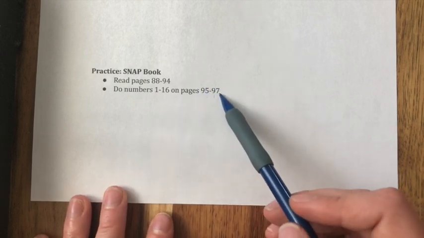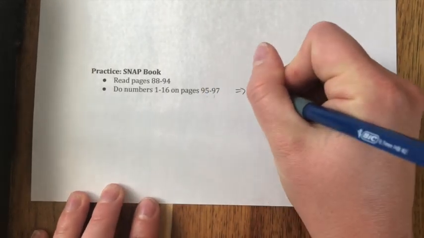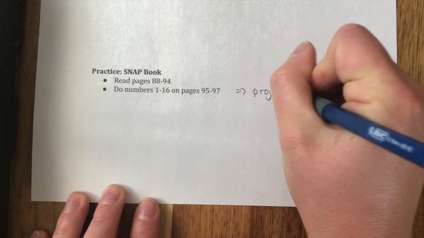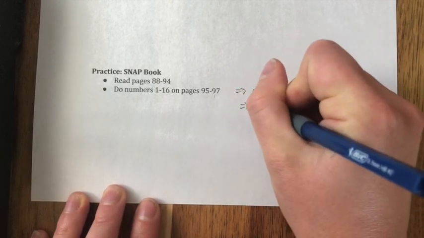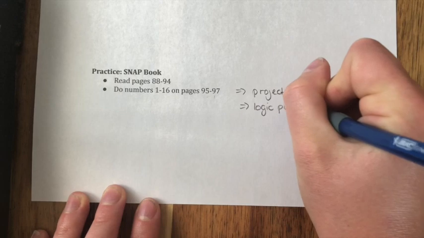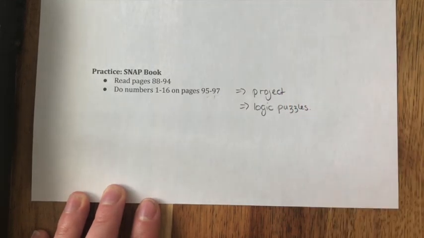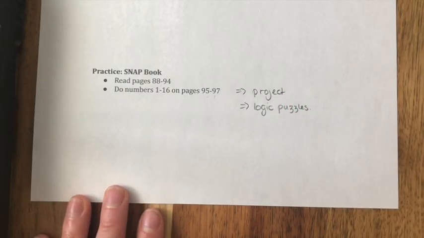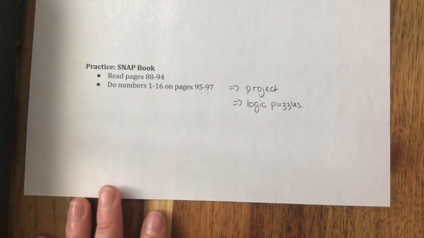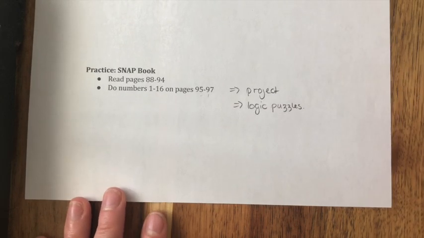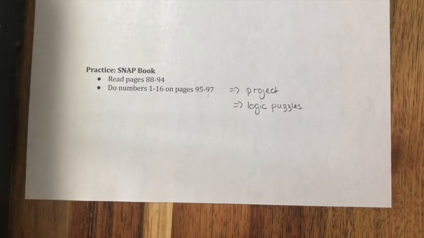If you're done all of that, then you can be working on either your project or you can be working on any logic puzzles that you still have undone. Okay, I'll give you some more of those later this week when you guys have a whole day to focus on that. Okay, if you have any questions, let me know. Hopefully all of that made sense.